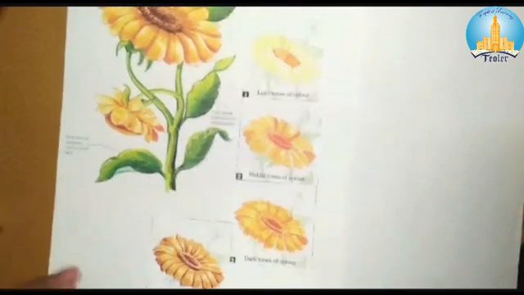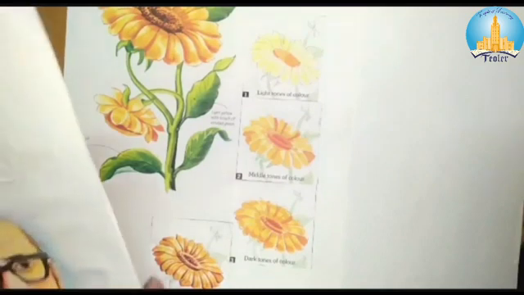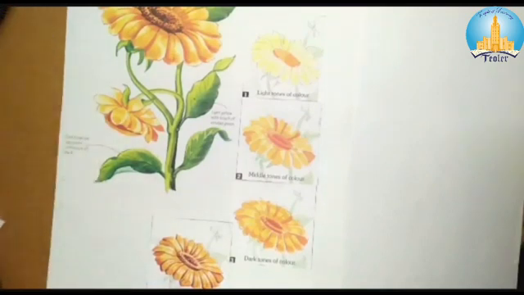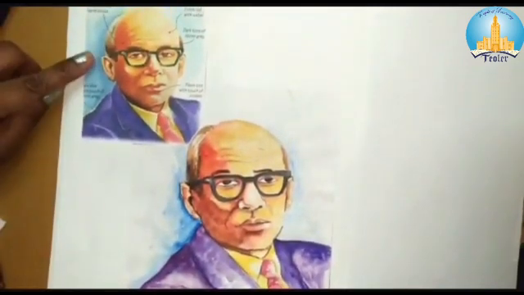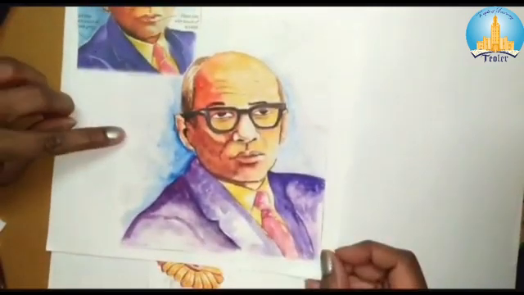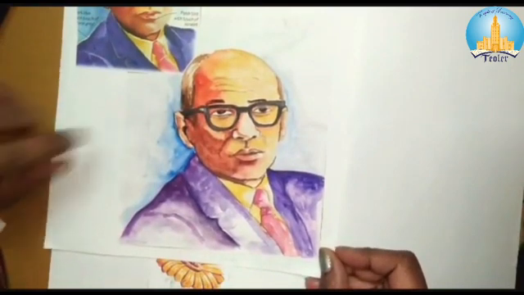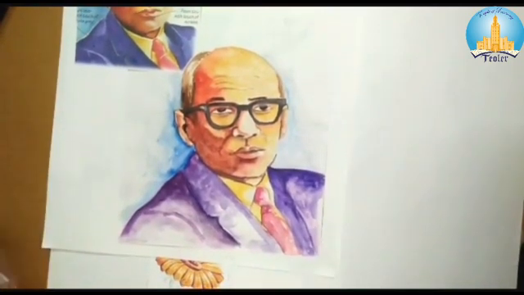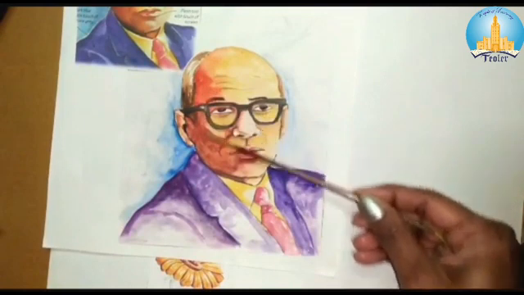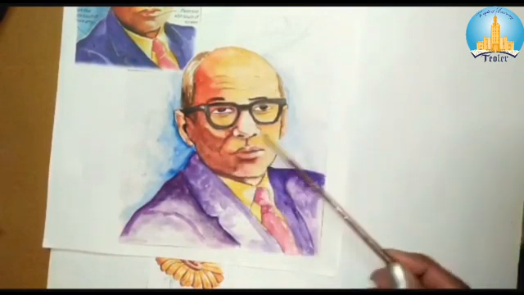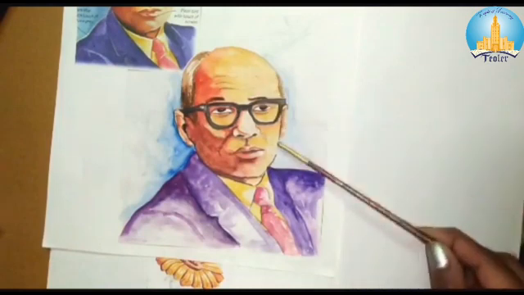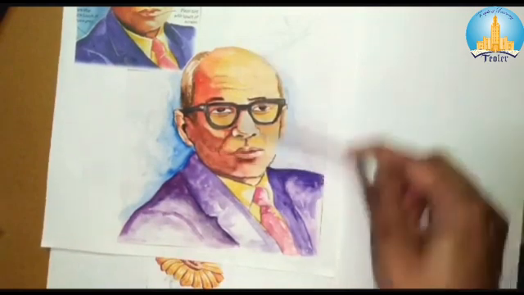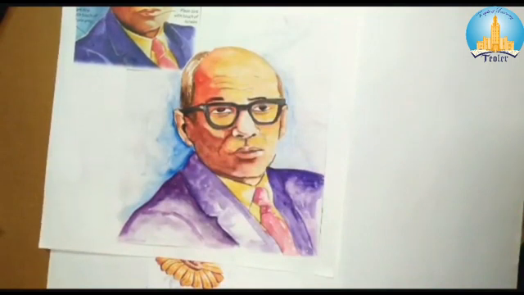Like this, I have prepared a few more samples. I have tried this watercolor on a portrait also. You can see there's a picture. I have copied the picture over here and filled it with watercolors. So you can see in this area and this area the difference in these two. Yes, because this area is light and this area is dark. How come this area is light and this area is dark?